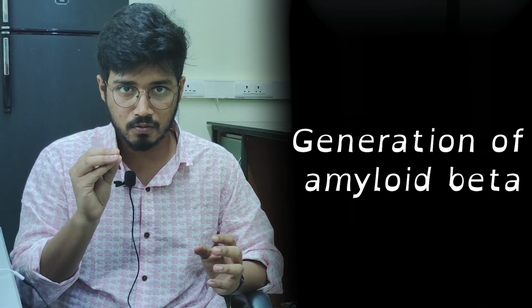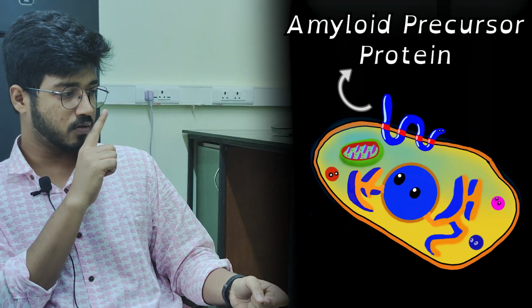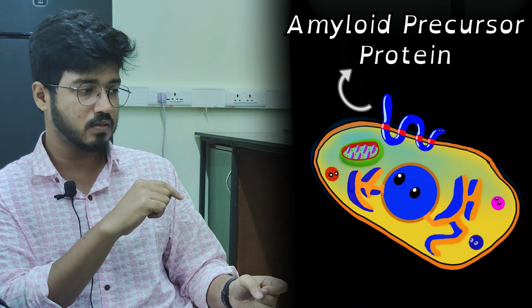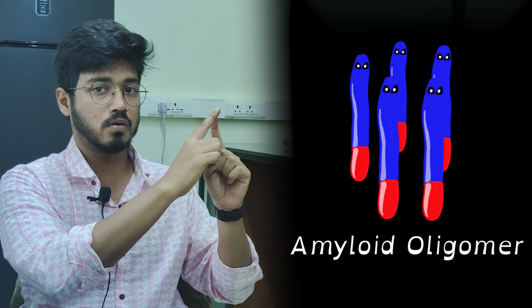Now, this particular amyloid beta, let's say we have a cell over here. In this cell, there is an intrinsically disordered protein precursor, which is the amyloid precursor protein. It is a transmembrane protein that spans both the inside as well as outside of the cell. But there are a few agents in the cell which act upon this, and then the daughter A beta is liberated from the mother APP. When this daughter A beta is liberated in a concentration dependent manner, it can form oligomers. These oligomers are the major toxic species, not only from literature, but also mainly from our results that we have already shown earlier.